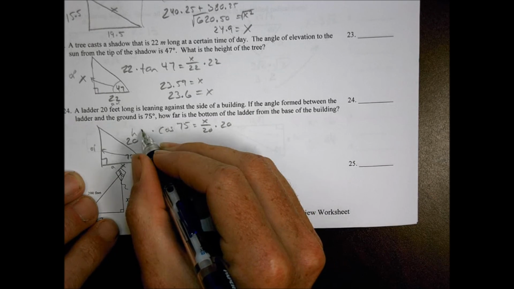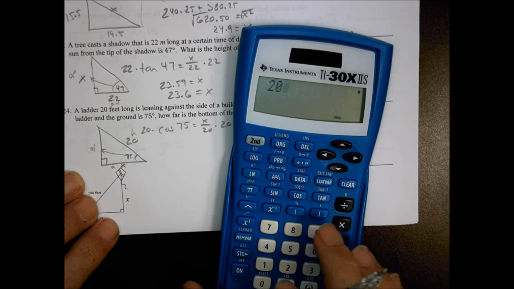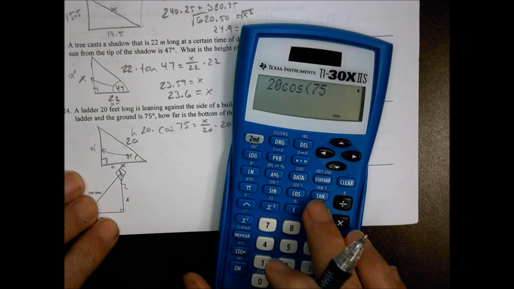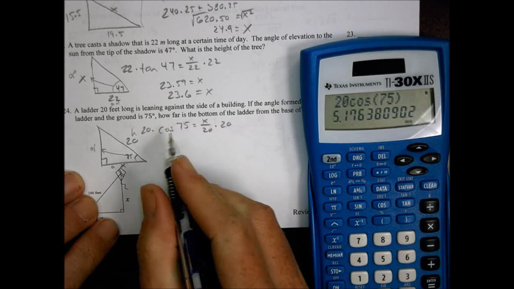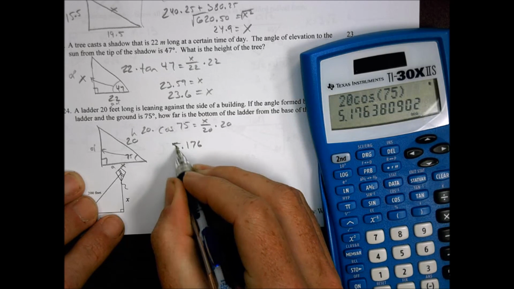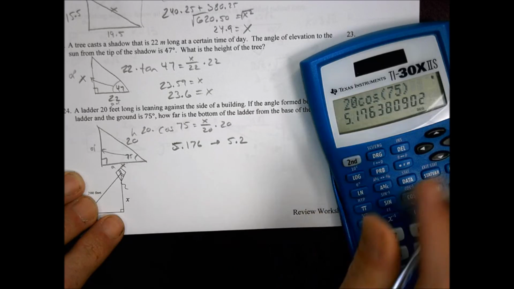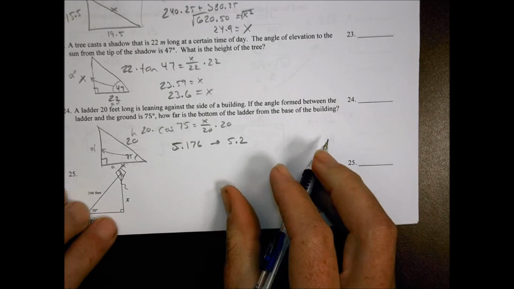We'll multiply both sides by 20, and so we end up with 20 times cosine 75, which equals 5.176. Round that, and that becomes basically 5.2 feet is where that's going to be located.